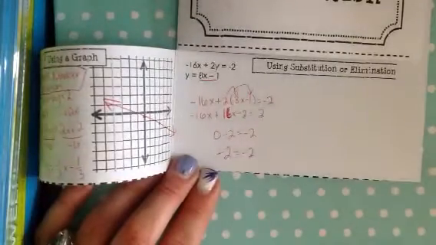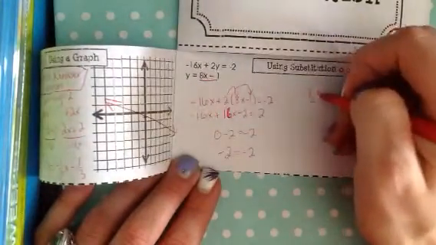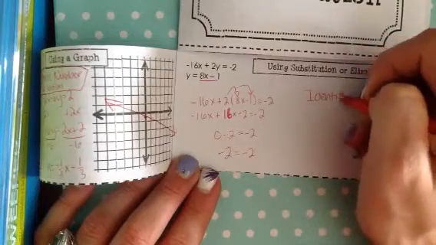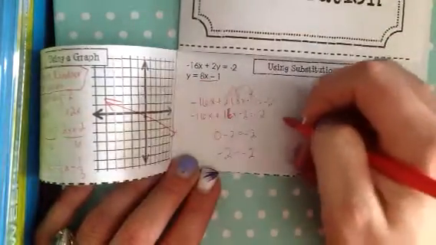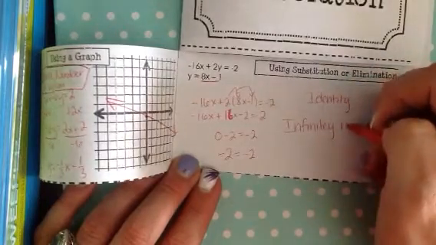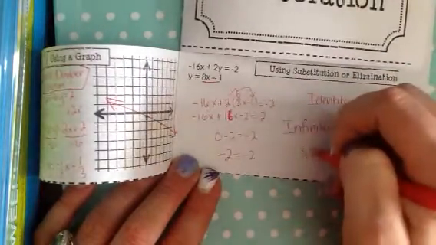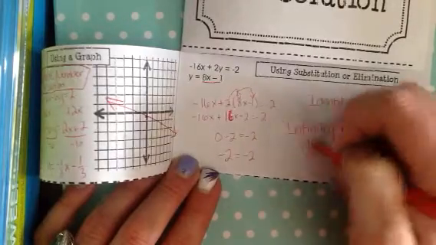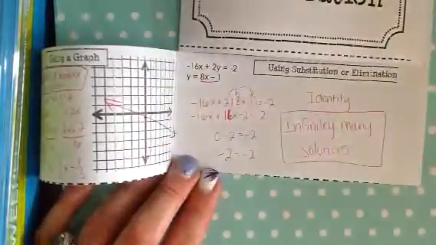And this, my friends, is an identity. So here we have an identity, which means that we have infinitely many solutions. And there you have the three cases.